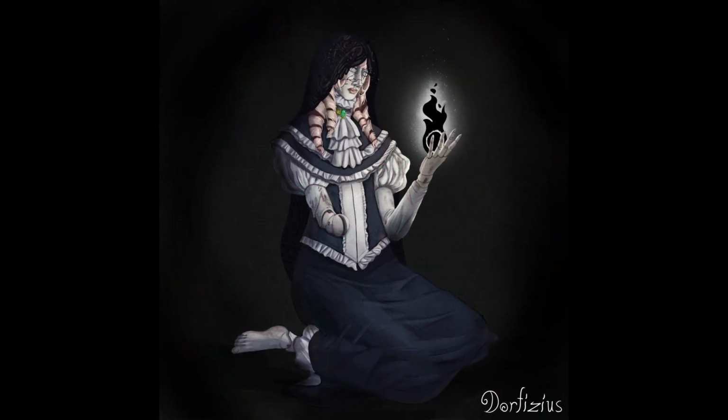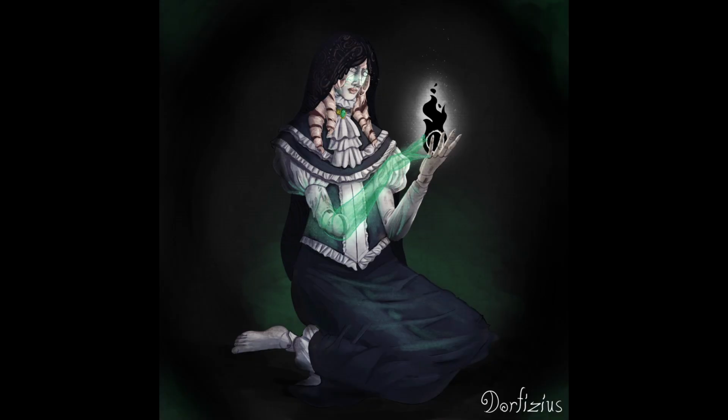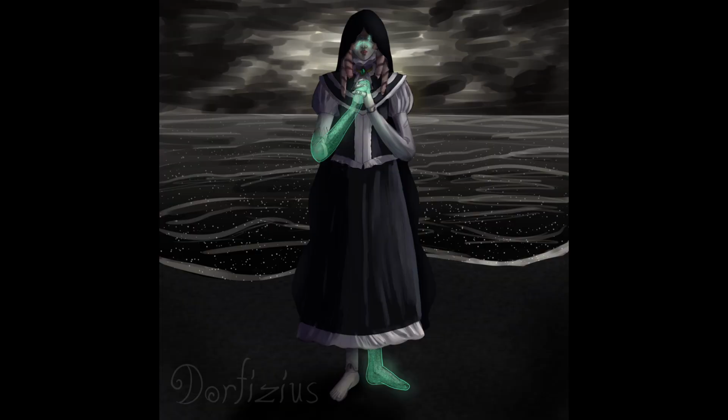So yeah, we should be coming to an end now. This was a very fun art piece to do, and I really liked it. This is my 4th time drawing this character, so by this point I think this is the final design of her. Here's that other piece that I was talking about.